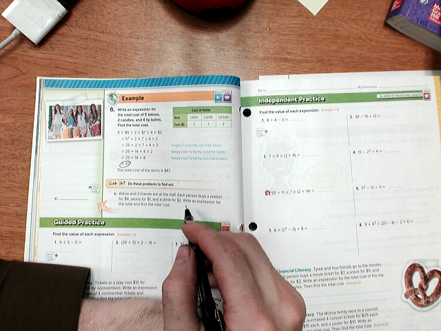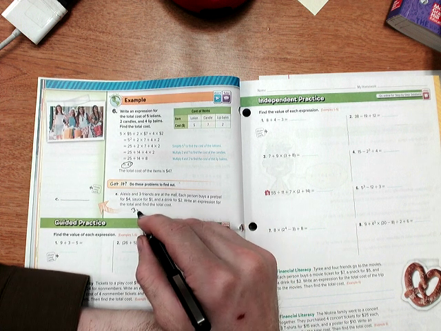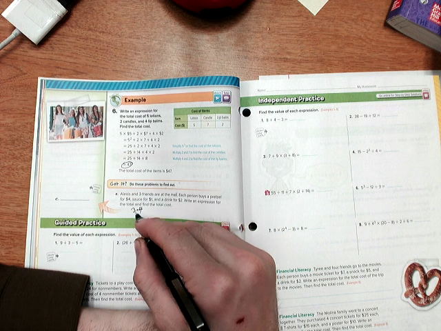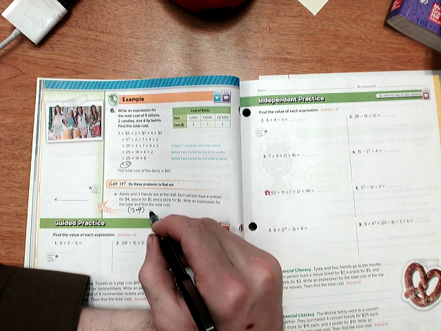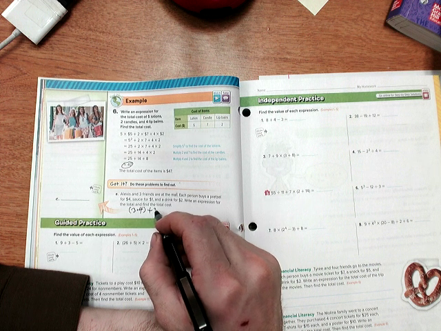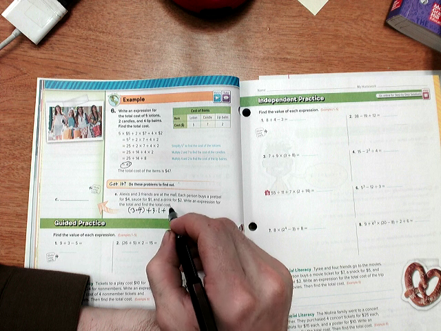Alex and 3 friends are at the mall. Each person buys a pretzel for $4. So we have 3 times 4 for our pretzels. Each person also buys sauce, plus 3 times 1, and 3 times a drink, which is 2.